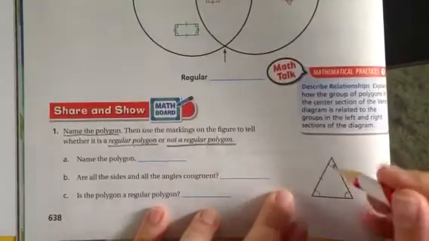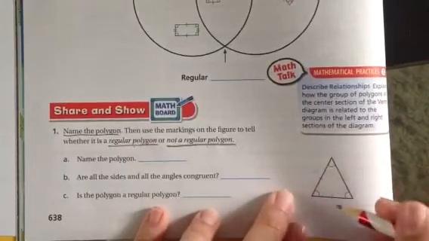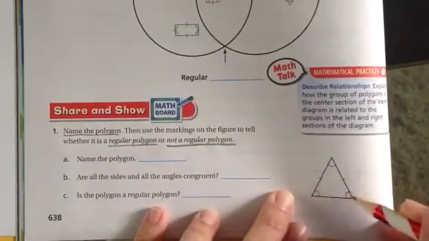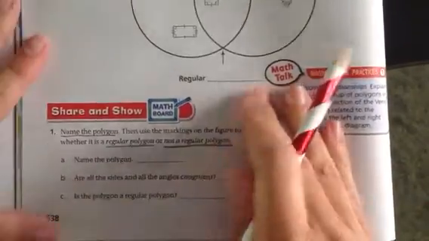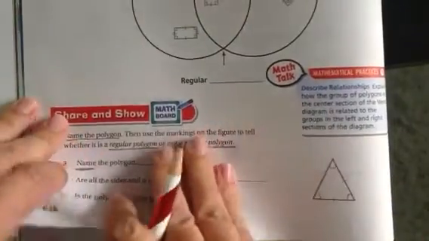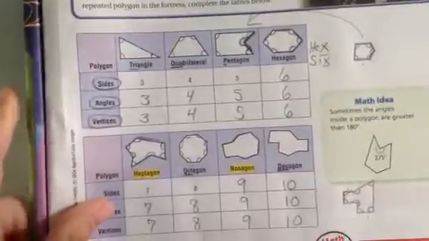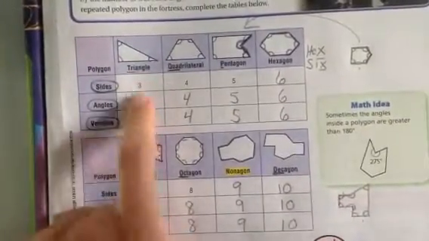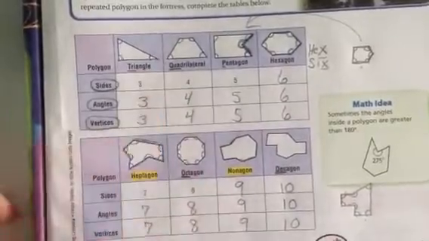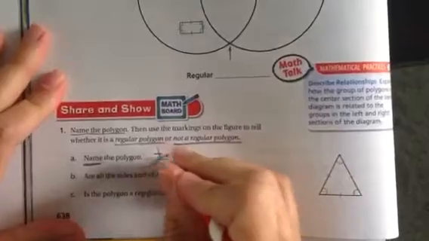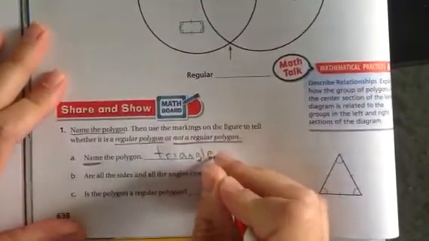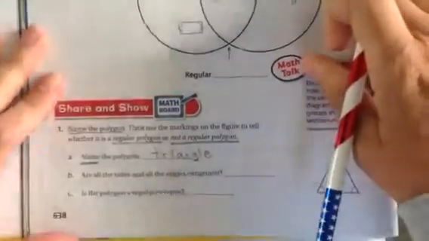So I noticed that it has 3 sides, 1, 2, 3. It has 3 angles, and it has 1, 2, 3 vertices or points where they meet. So to name the polygon, if I know it has 3 sides, 3 angles, and 3 vertices, I can go back to the previous slide and find which one of those it would be, which would be a triangle. Now you guys probably already knew by looking at it that it's a triangle because it should be a familiar shape. But if you come across one that you're not sure of, go back to that chart.